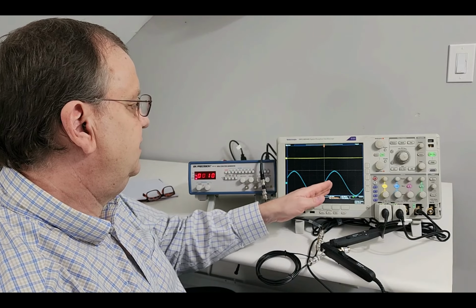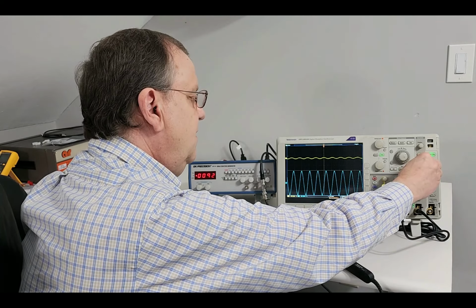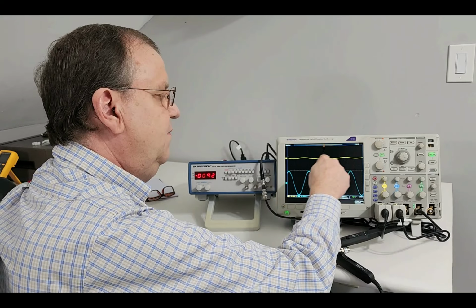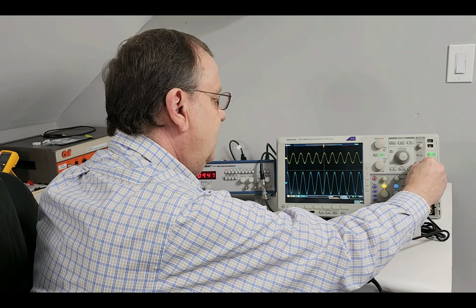So at 10 hertz, you can see virtually all the current is flowing through path I3. At 100 hertz, now we've got a little current flowing through I2, but again, most of the current's flowing through I3. At a kilohertz, you can see we now start to pick up a significant current in path I2, the path of lowest inductance.